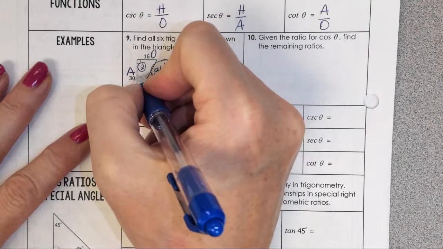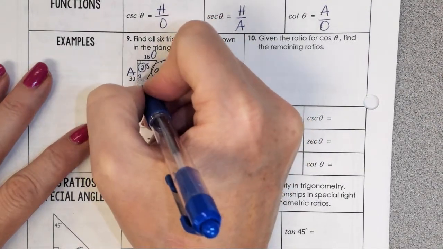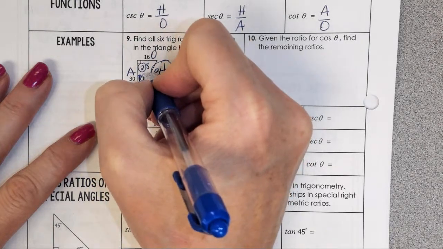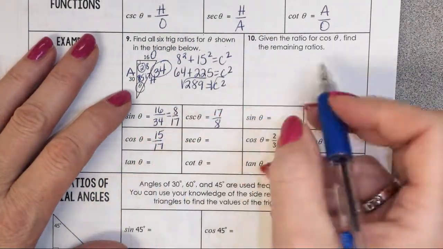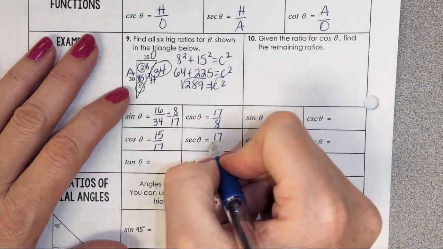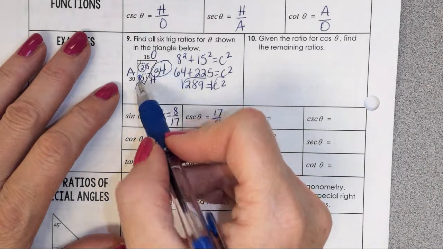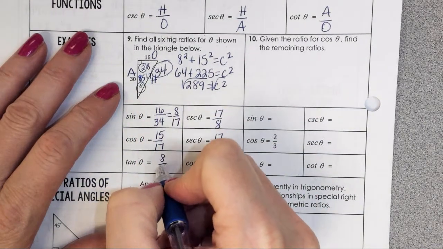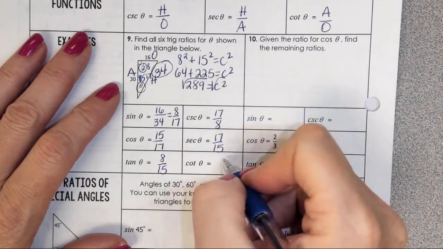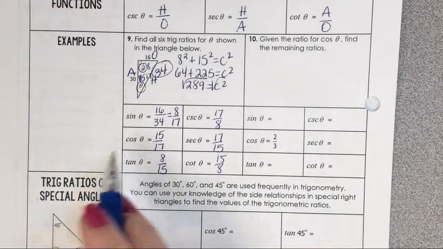Remember how we used the reduced ones? 8, 15, and 17. It's getting a little messy in there, but 15 over 17. And so the secant then is 17 over 15. Tangent is going to be opposite over adjacent, so what is it? 8 over 15. And then what's the cotangent? 15 over 8. Yeah.